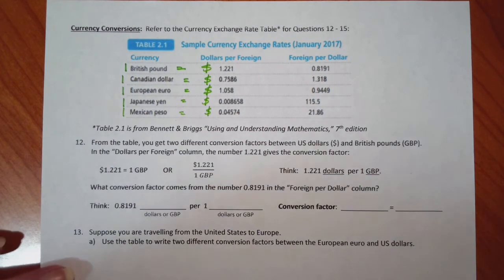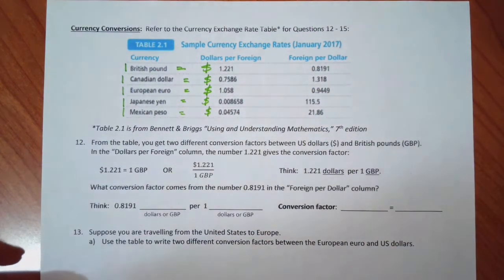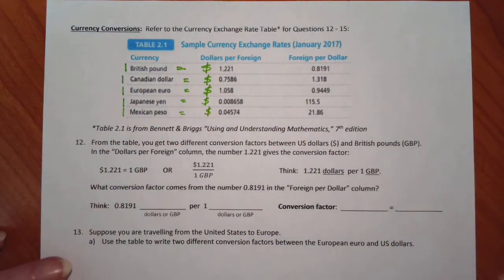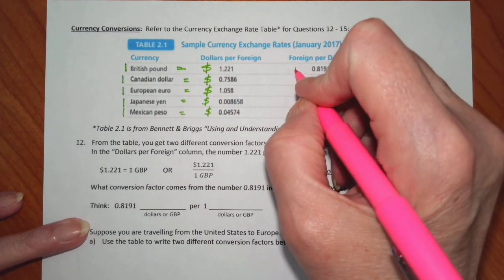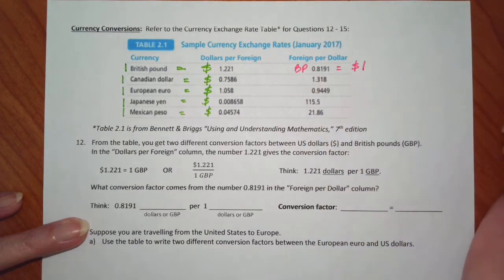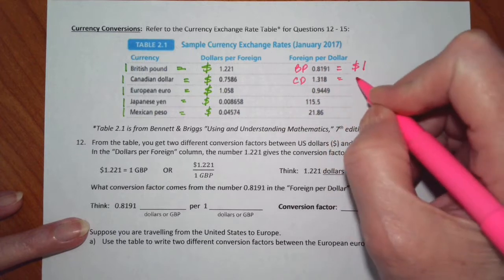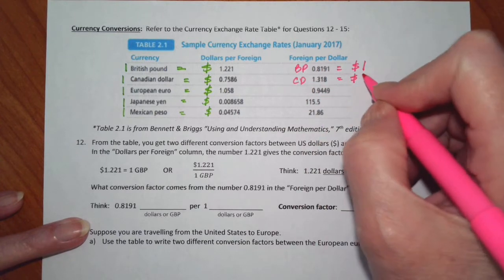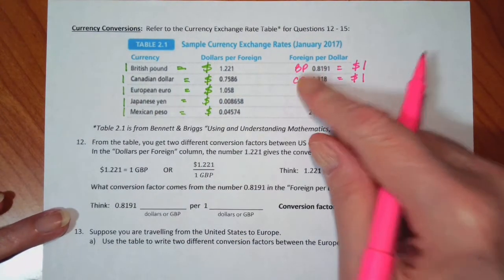Okay. All right, if I'm going from foreign per dollar, what this side of the table means is that this is a British pound, and this is equal to $1. A Canadian dollar, $1 US is equal to $1.318 Canadian dollars.